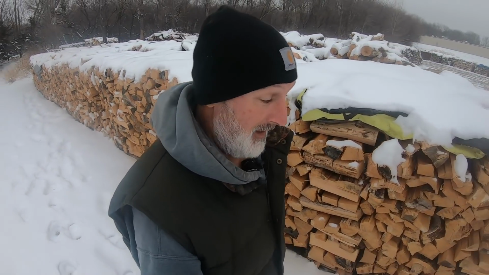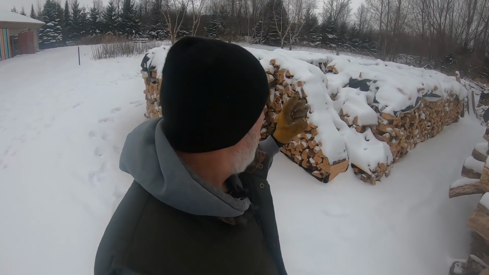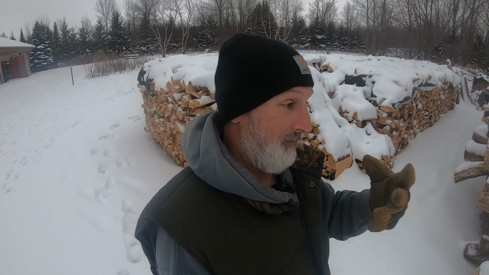And what that means is when you're burning it, you're going to get twice as much heat out of it, because the BTUs that your wood puts out generally depend on the weight of the wood. So if you were to take a ton of white pine by weight, and a ton of red oak by weight, supposedly experiments have been done, I've read about it, you would get the same amount of BTUs out of it.